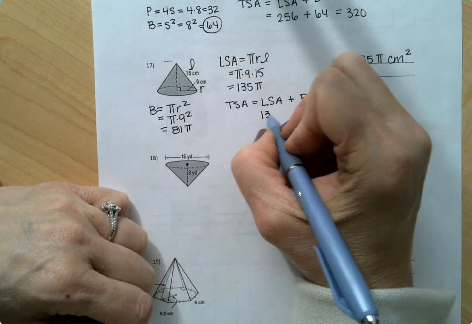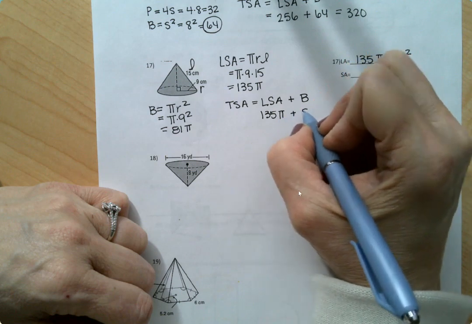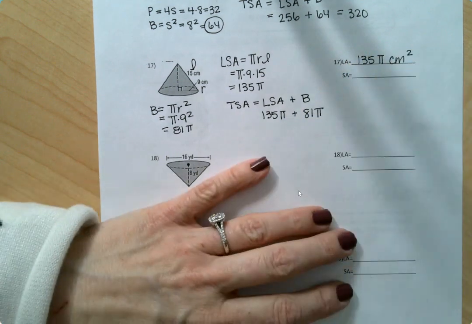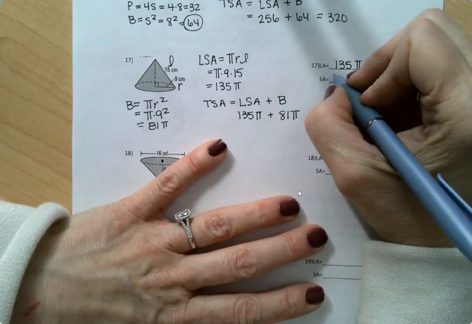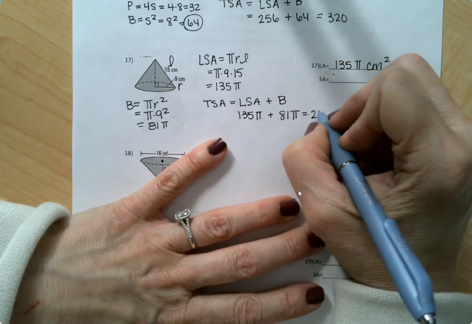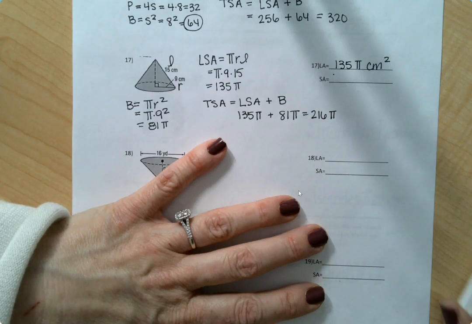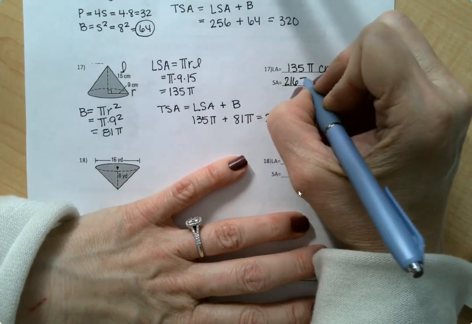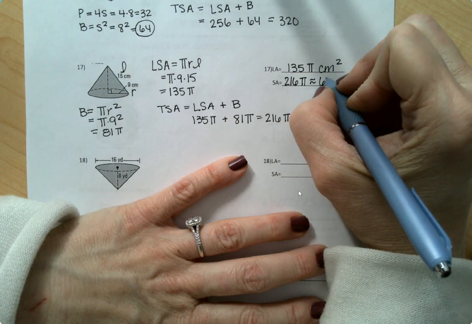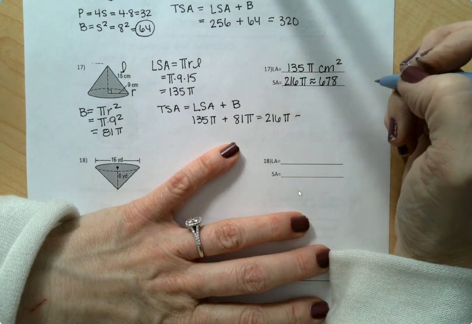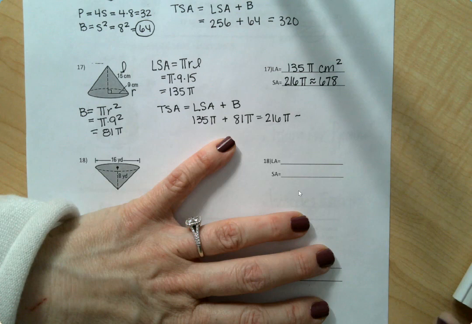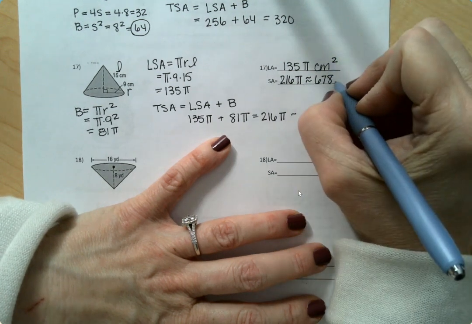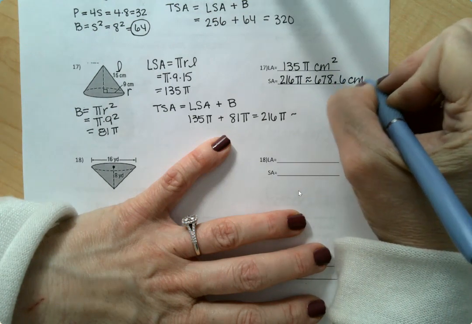So I can put 135 pi here and 81 pi here, and I get 216 pi, which is approximately 678.6 centimeters squared.